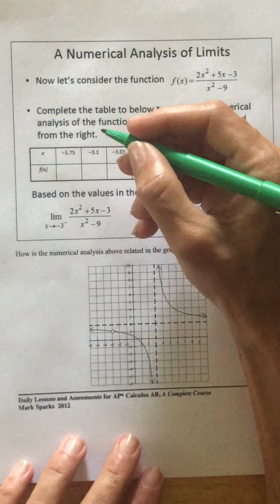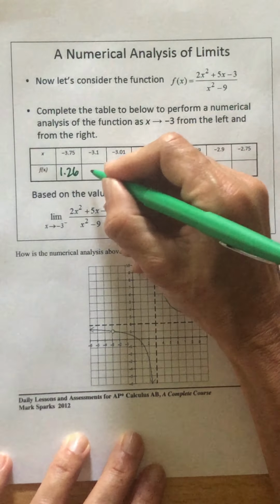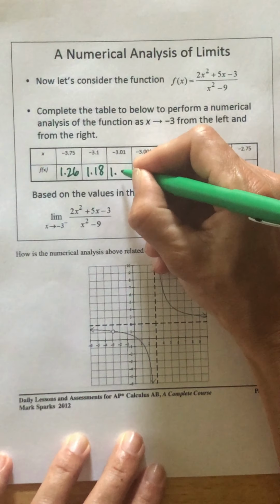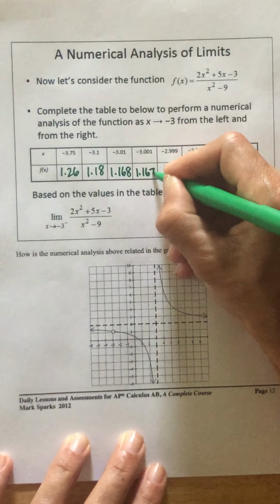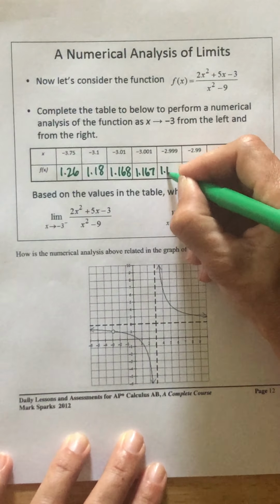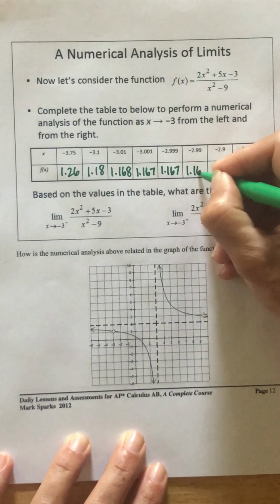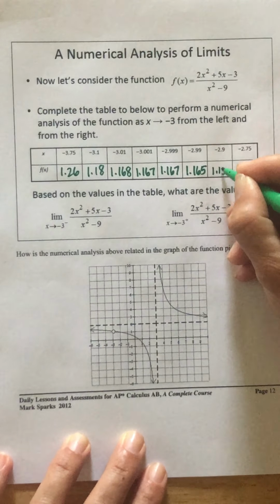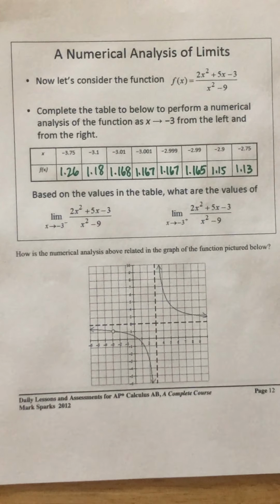All right, so at -3.75, I have 1.26. Then I have 1.18, 1.168, 1.167, 1.167, 1.165, 1.15, and then 1.13. All right, so like I said, I didn't just pull them out of the top of my head. I actually figured them out ahead of time.